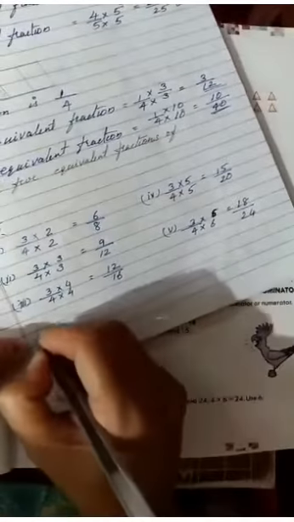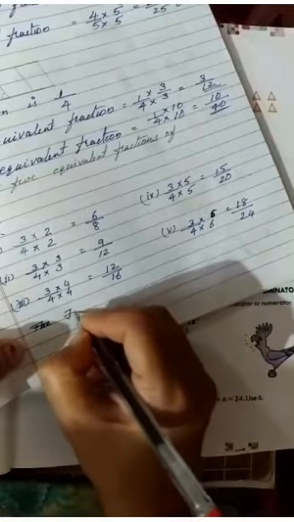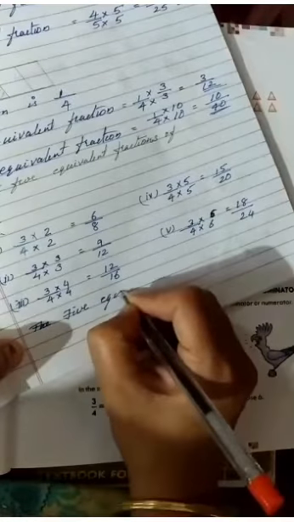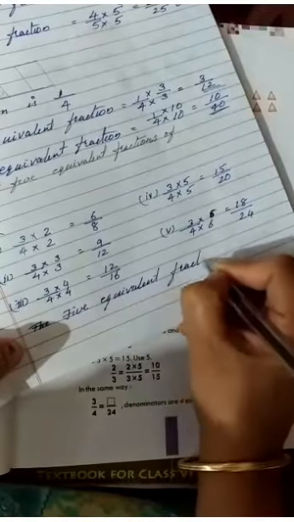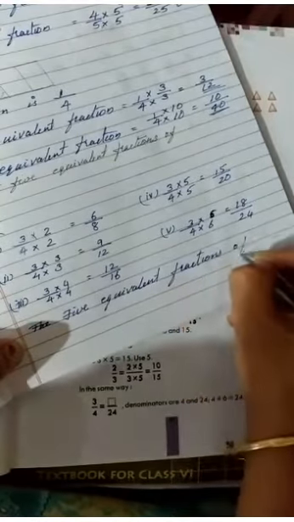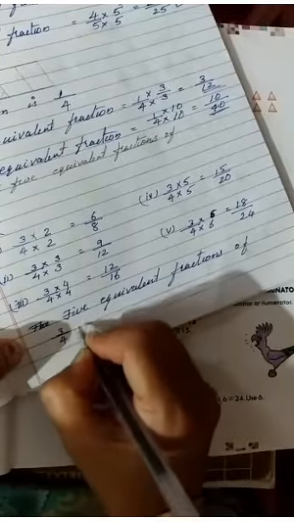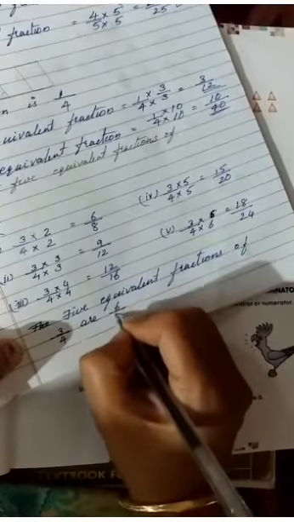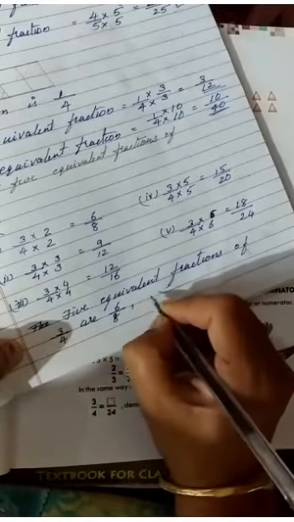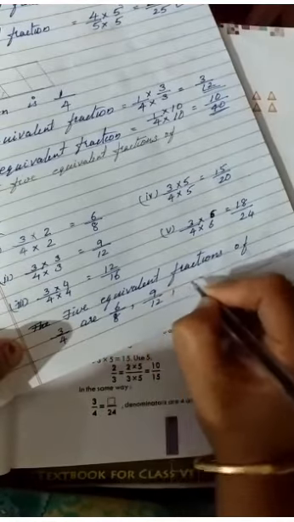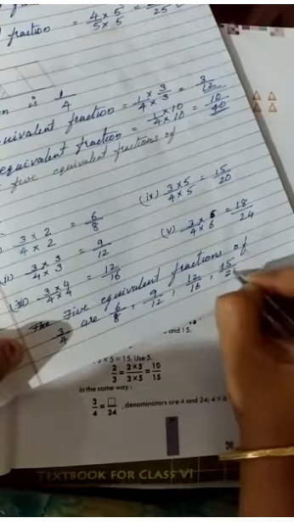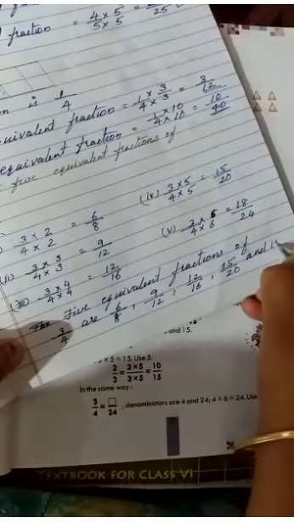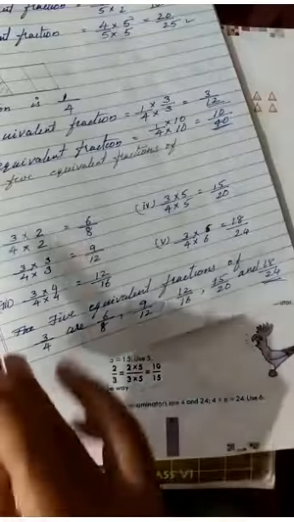So we can write the 5 equivalent fractions of 3/4 are 6/8, 9/12, 12/16, 15/20 and 18/24. So these are the 5 equivalent fractions of 3/4.